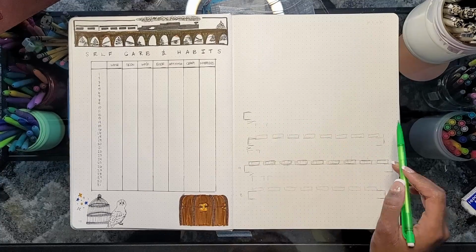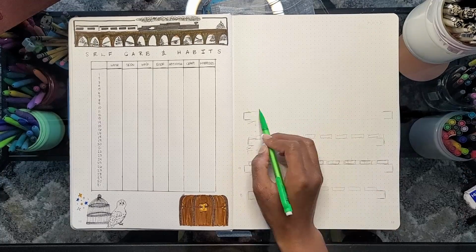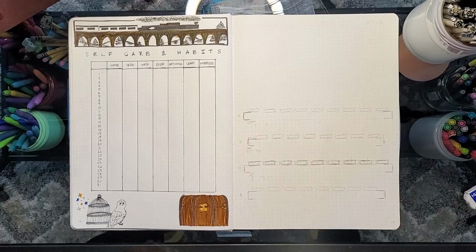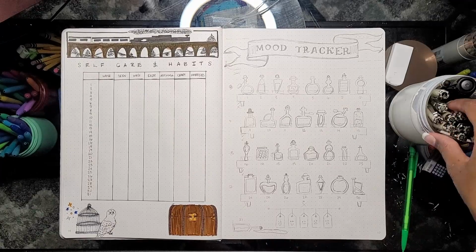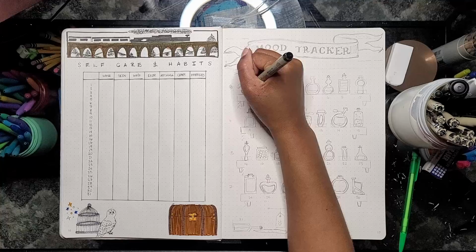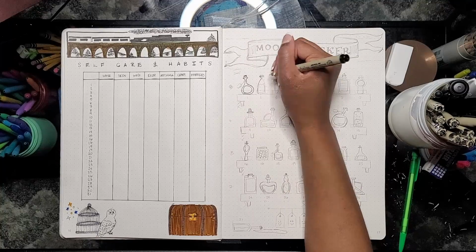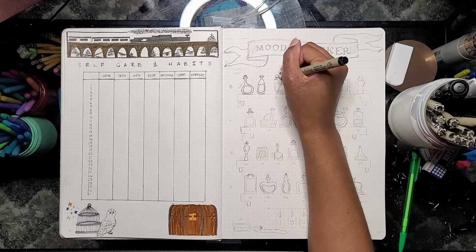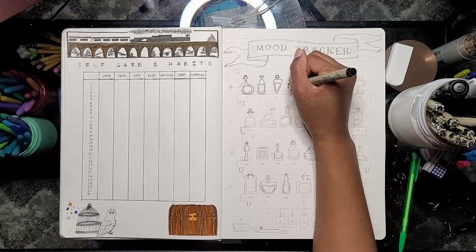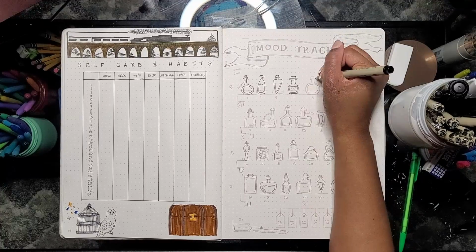I'm not going to cut that. Every time I've done that previously in the video, I've cut it out and re-recorded the section, but that's just going to stay in there. I did potions for the mood tracker, and I thought that was so cute.